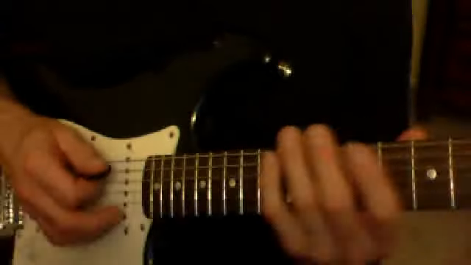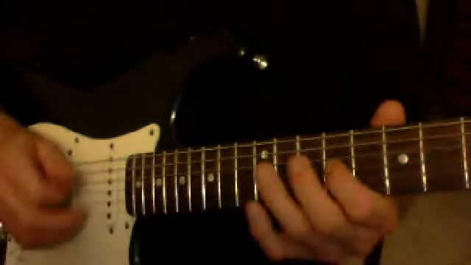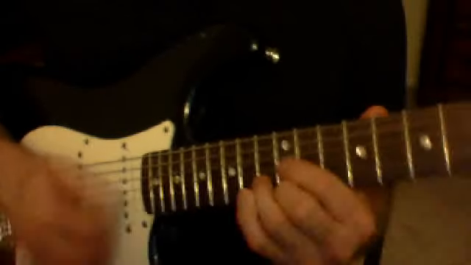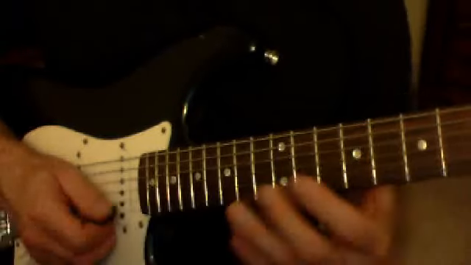Now I start adding one note. So I'm going to take it up here. We add the 13 from the scale. Here's the scale.